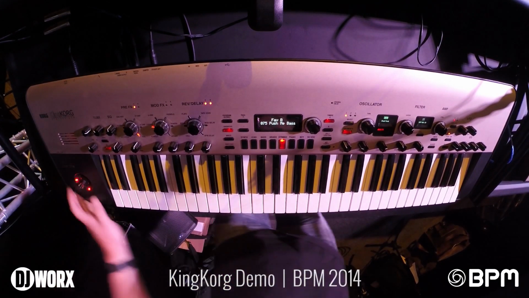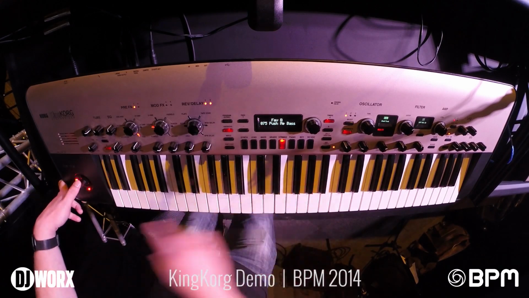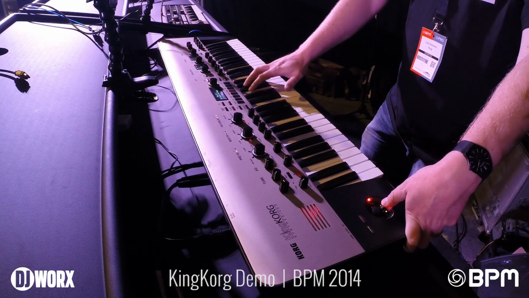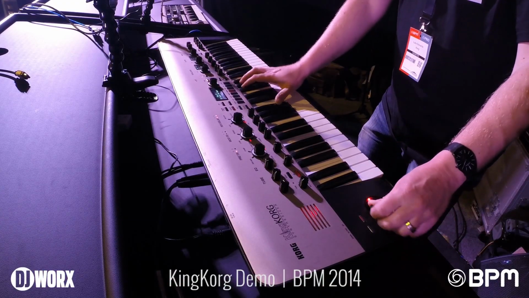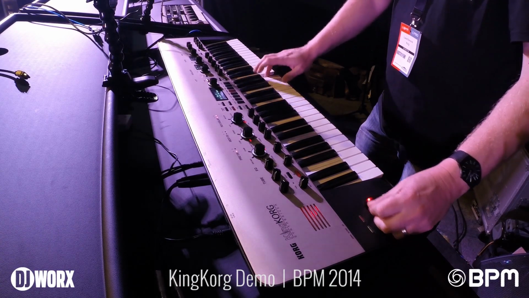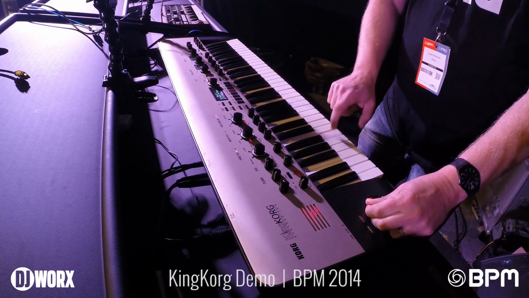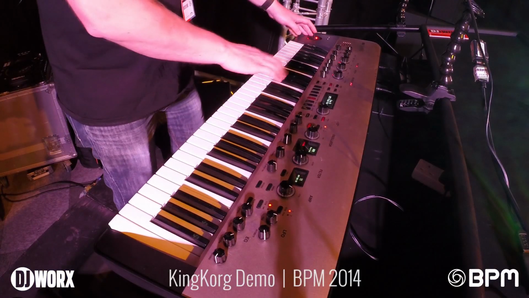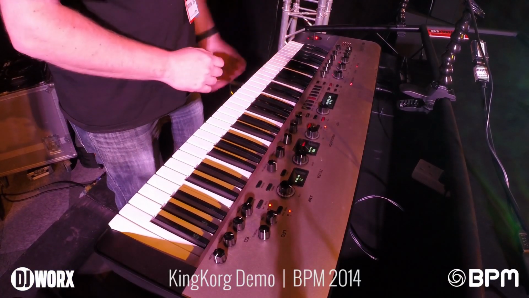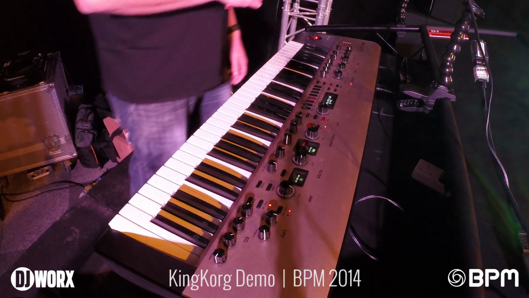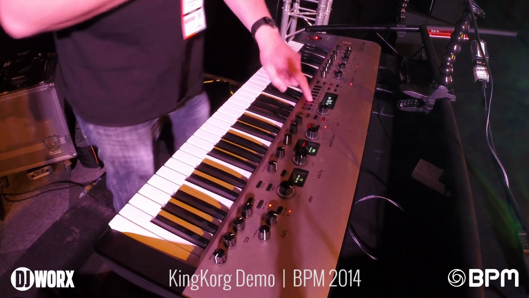If I want to stack another oscillator on top of that, I can, again, program the mod wheel to do that. So I've got access to 2 sounds, even in real time, just by swinging up the thing there.